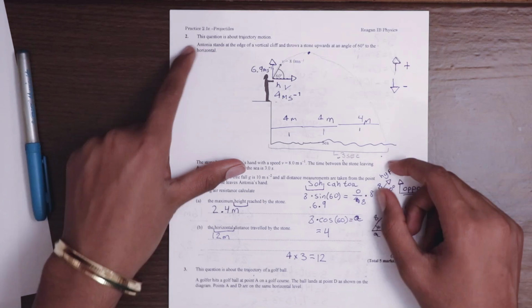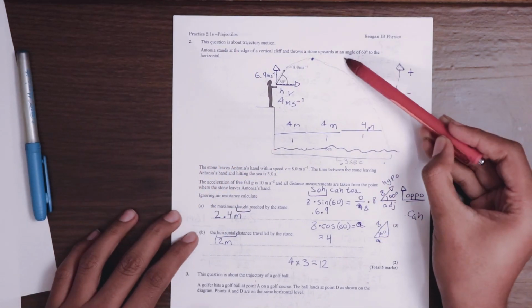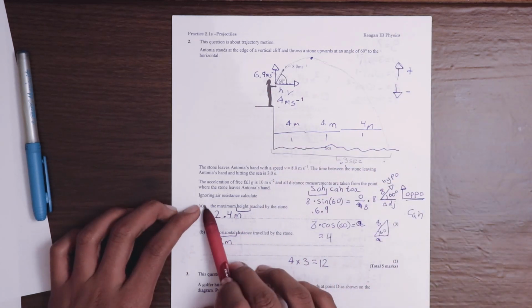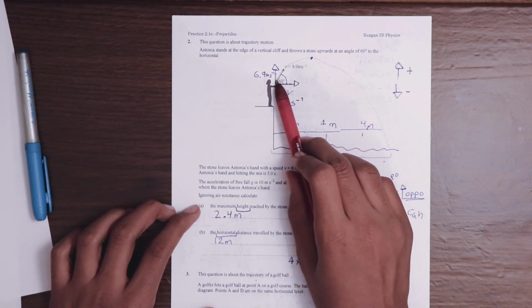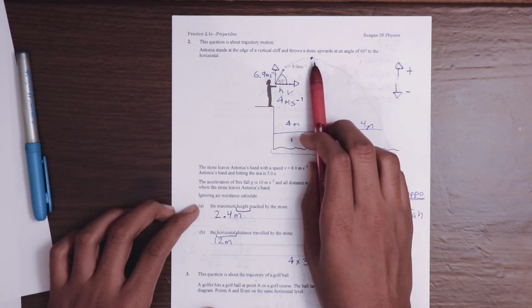Next, question number 2. Stands at the edge of a vertical cliff, throws a stone upwards at 60 degrees to the horizontal. Part A: the maximum height reached by the stone. This is just a trigonometry problem. You are looking for this point right here.